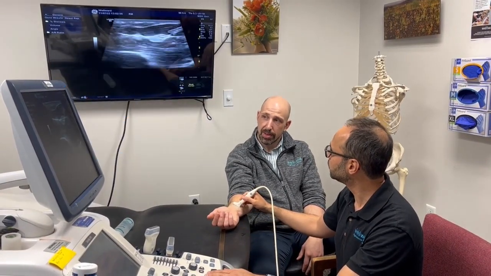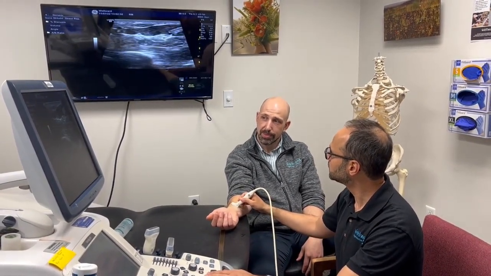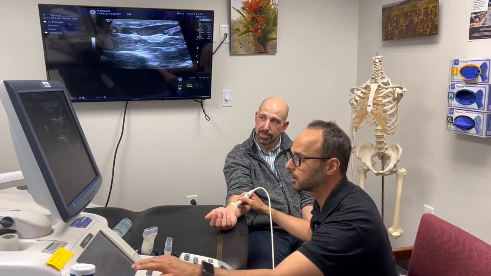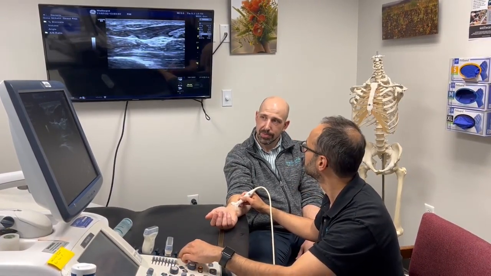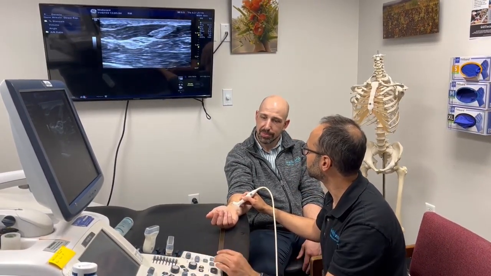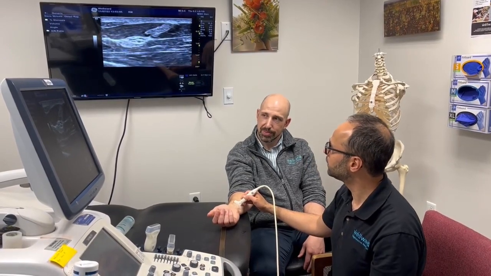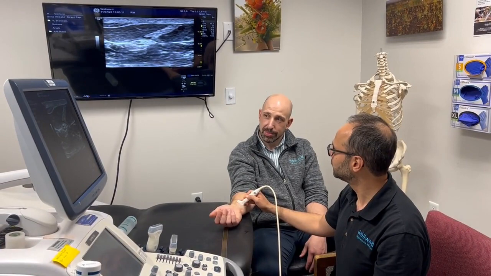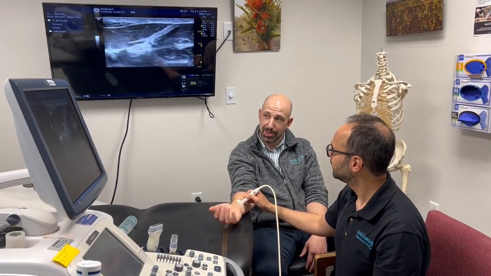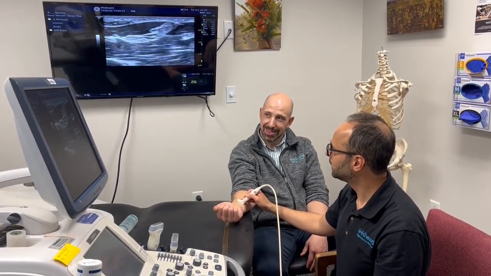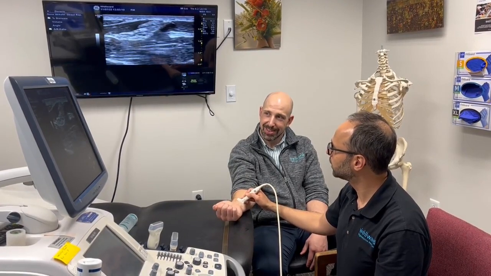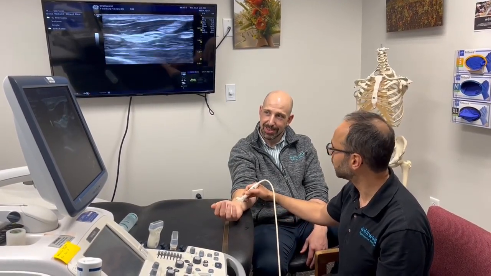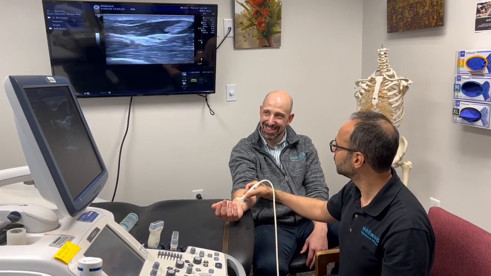Well, if we take a look here, you can see in the middle of the screen, I'm going to get a better picture. Right there in the middle of the screen, that's the median nerve. It's sandwiched between a whole bunch of muscles in the upper part of the wrist. James, can you move your fingers? Whoa! All those muscles are contracting, but that median nerve is running right through the center. We can look at the nerve in 2 directions.